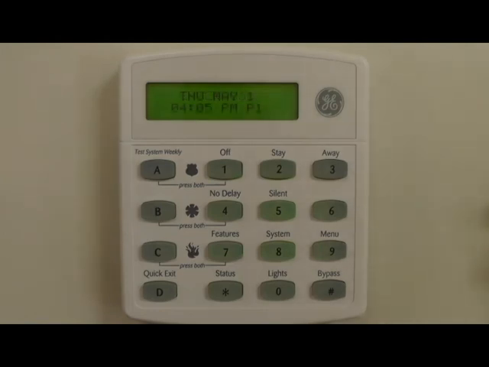And in a couple of minutes, my display will go back to the date and the time. So that's how you change a code, that's how you add a code, and that's how you delete a code.